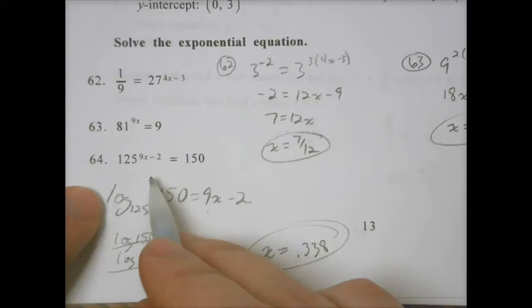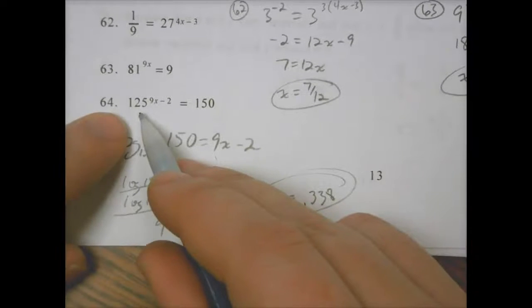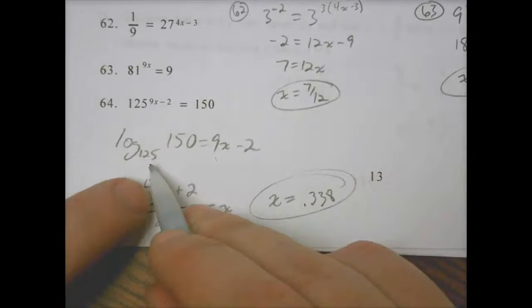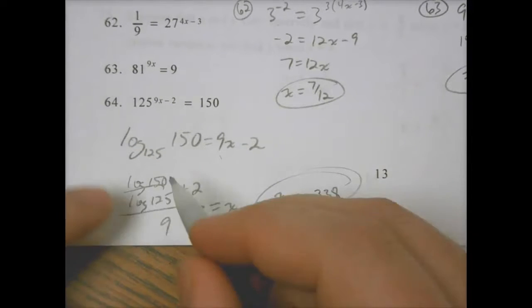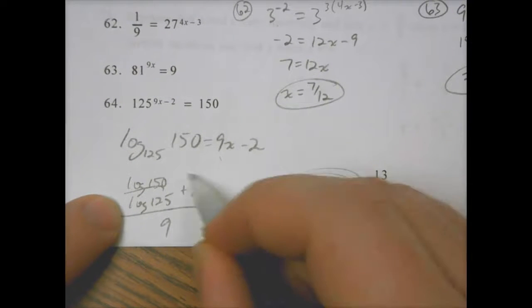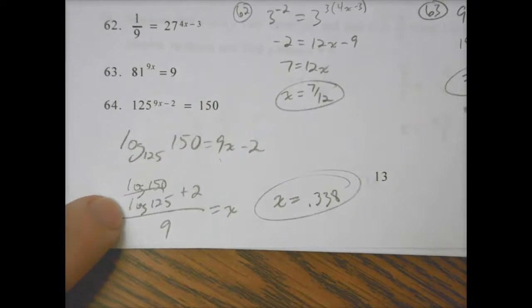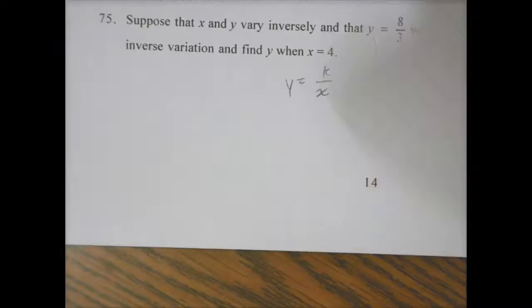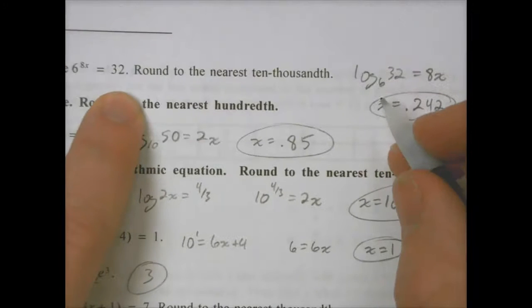64, I would actually need to rewrite that in log form. Log base 125 of 150 equals 9x minus 2. So here, I can type this in my calculator as log 150 divided by log 125. Add the 2 over, divide by 9, type it all in. Be very careful how you type it in. And our answer is 0.338. Beautiful. Moving on.